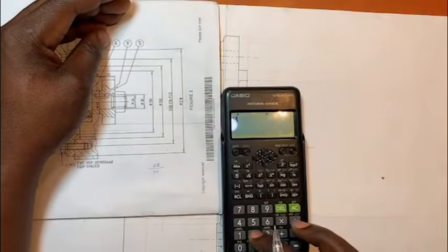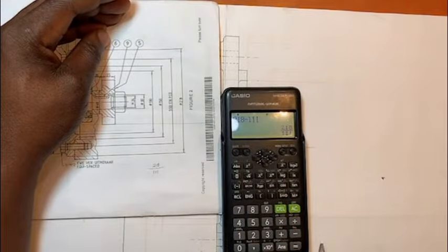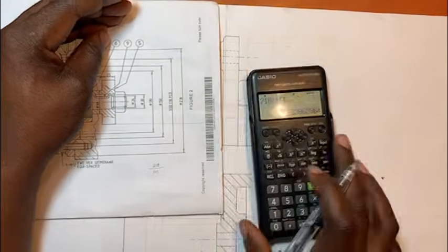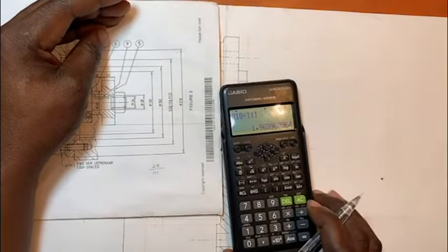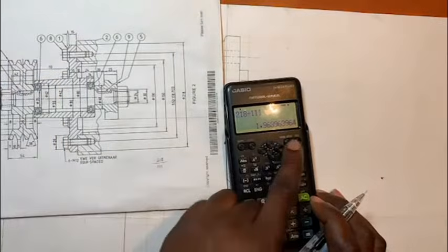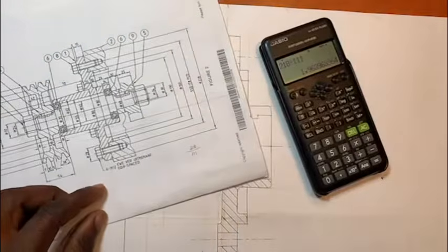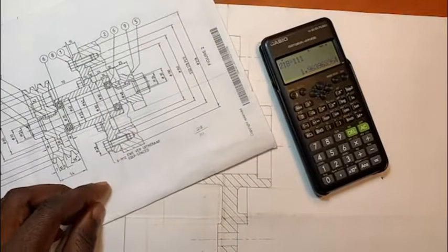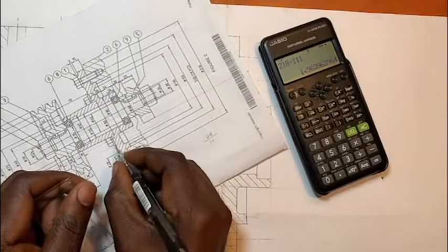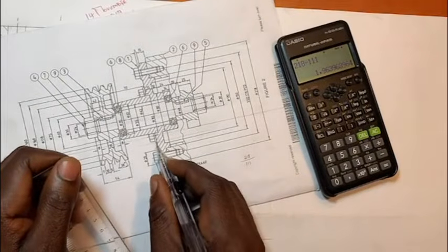So 218 divided by 111. I'm getting 1.9. Don't even round it off. Just store it. Shift store your answer, and then your answer times the dimension that you're looking for, from here till that one. Once I get that one, I'll also use it on the other side.